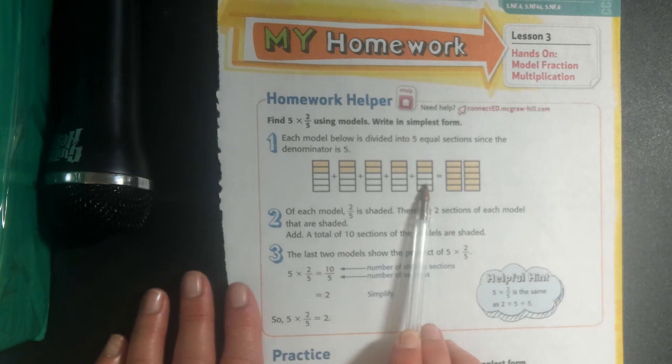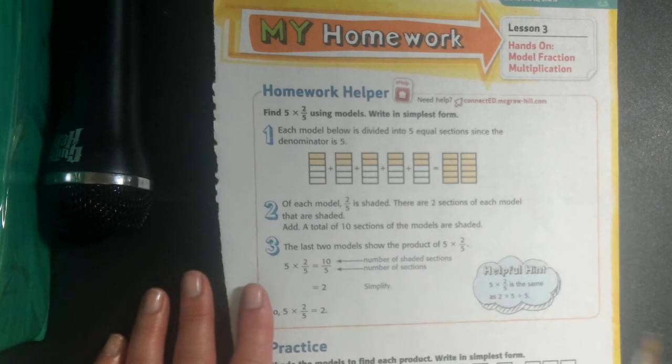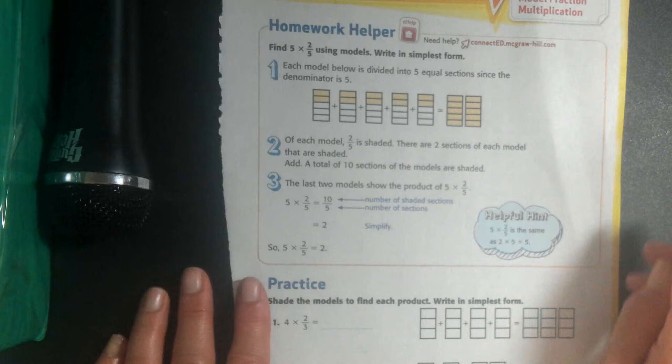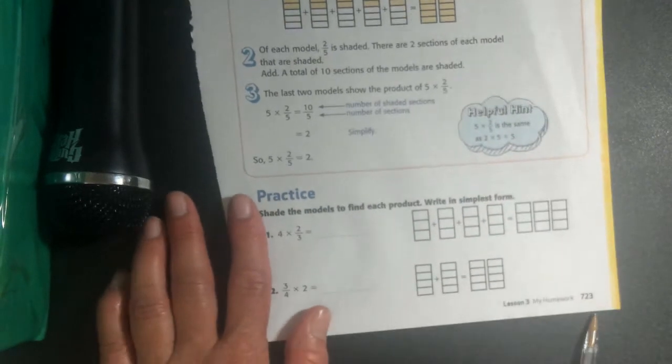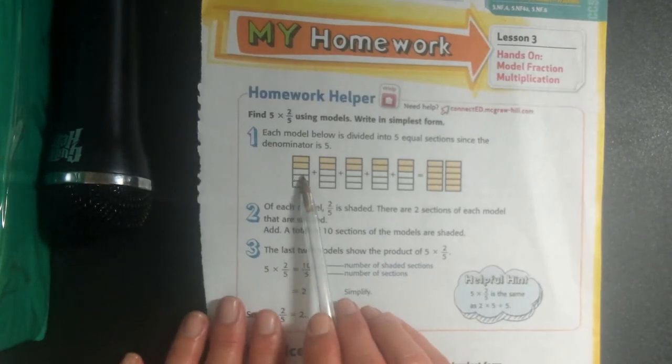Yeah, that's what I'm saying. Oh, and that's what you're saying, Anai. So you did the 2, so that's where you got confused, huh? So I colored the 2/5.